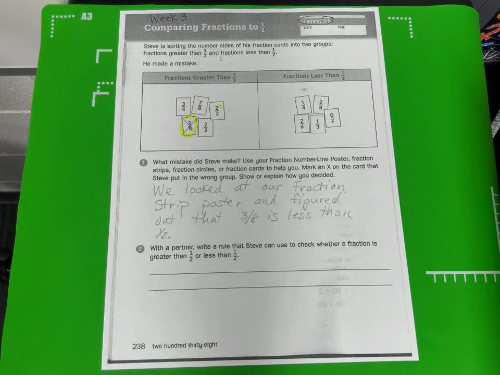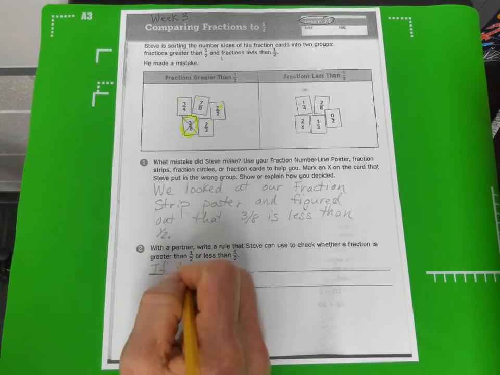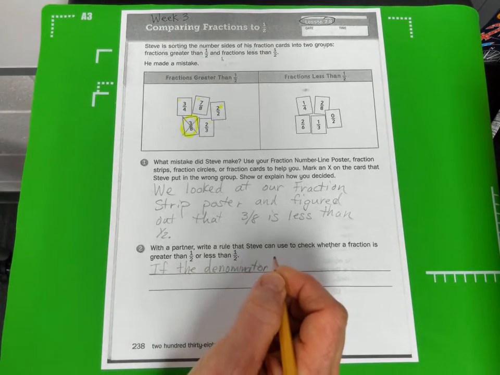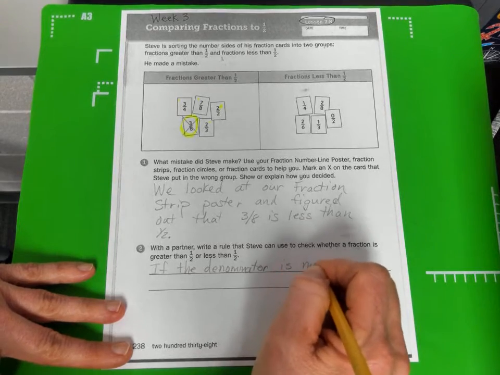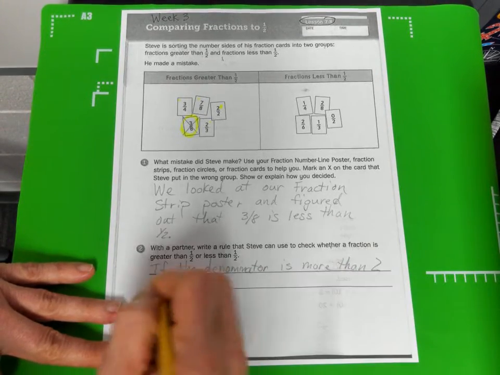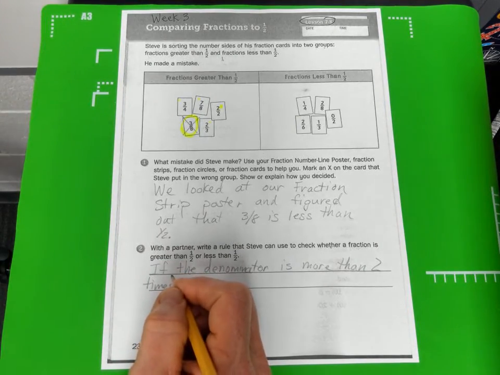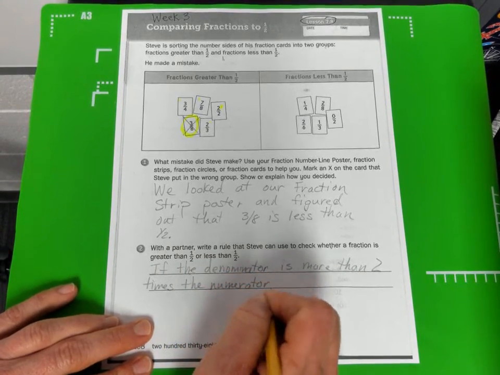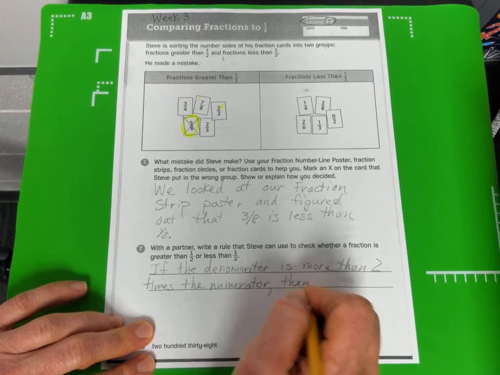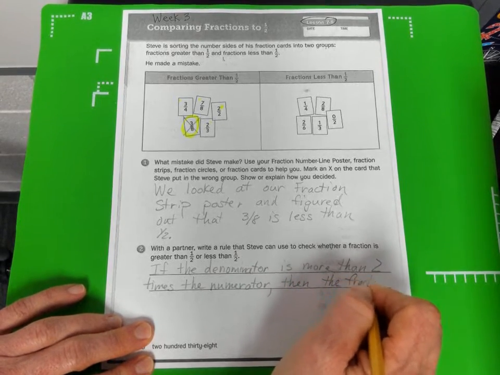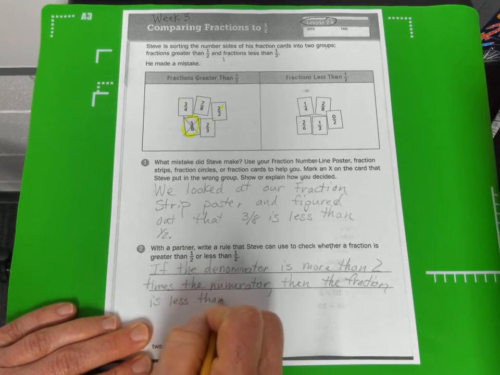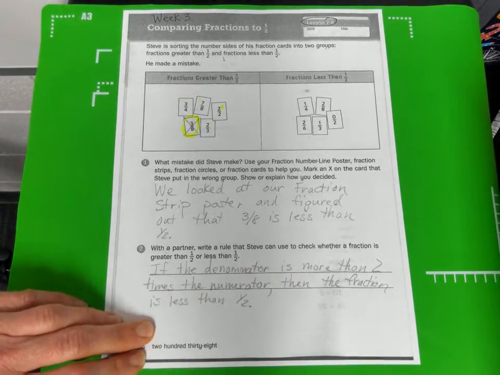So, this is the one I've come up with. If the denominator is more than 2 times the numerator, then the fraction is less than 1/2.